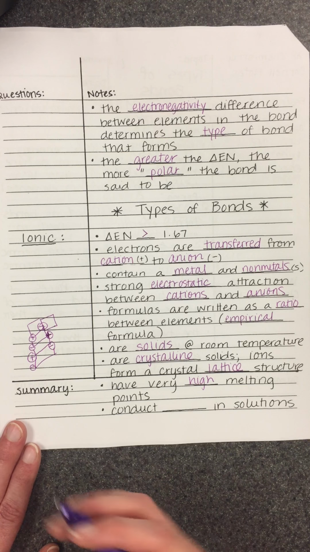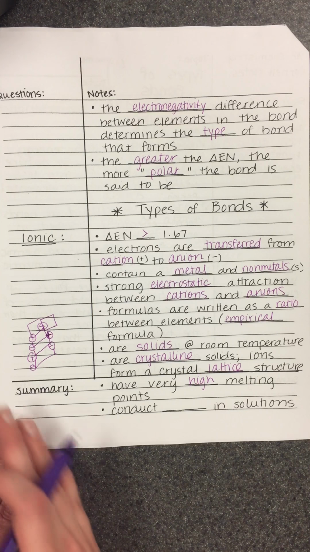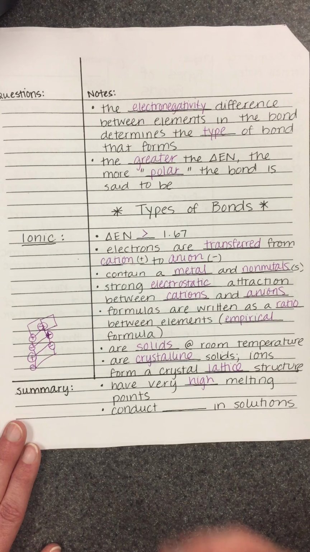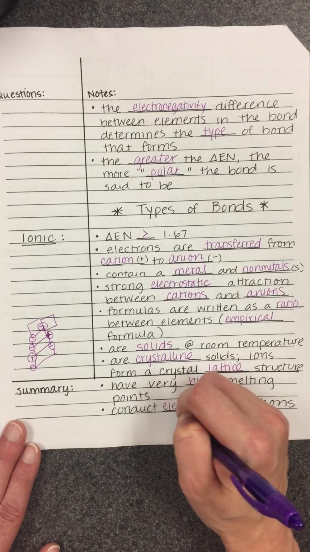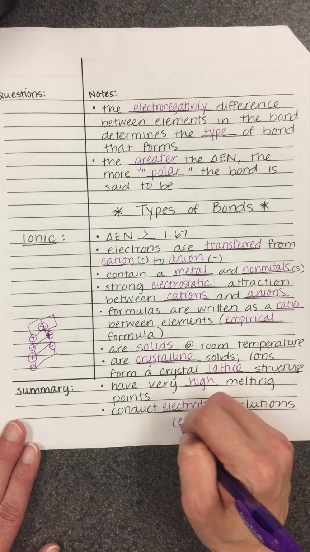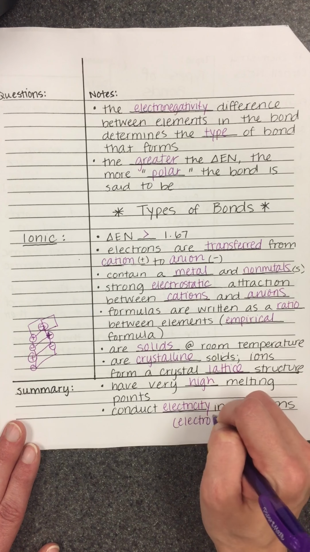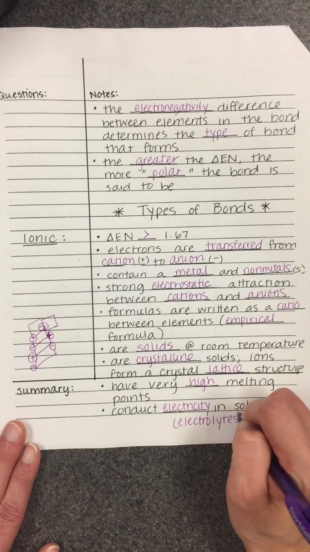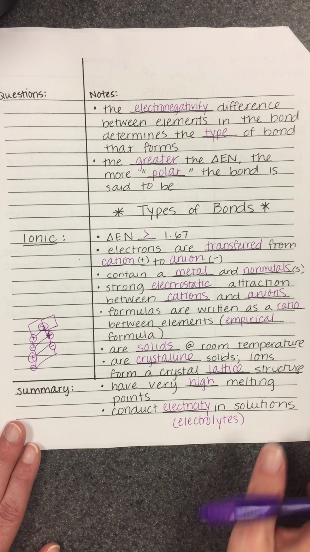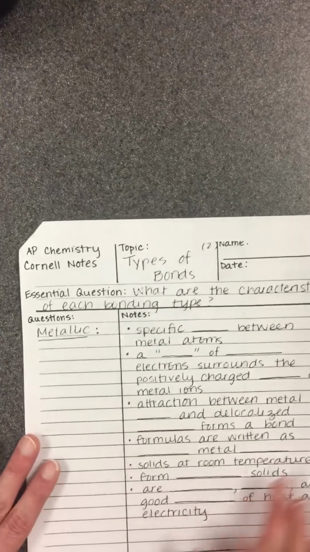And because we have the movement of electrons, we have a difference in charge of positive and negative. When these dissociate and dissolve in water, they will conduct electricity, which means that they are electrolytes. Okay, so that's a definition of an electrolyte. It is a substance that when dissolved in water will conduct electricity, and your ionic compounds are going to be the ones to do that.